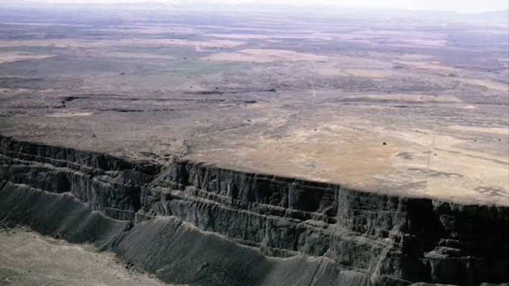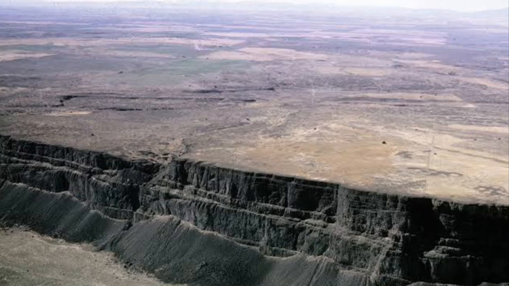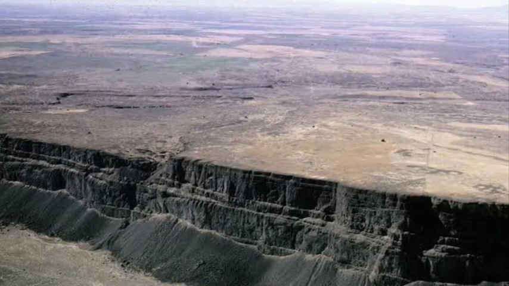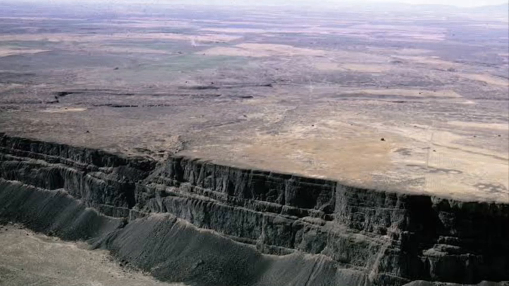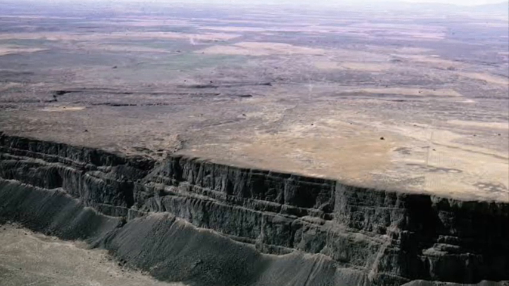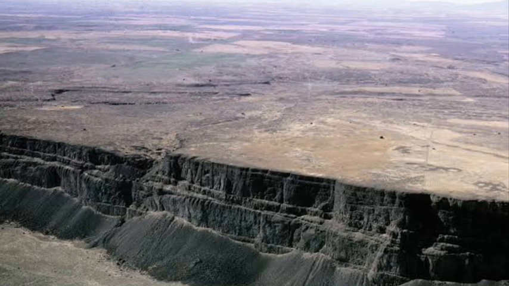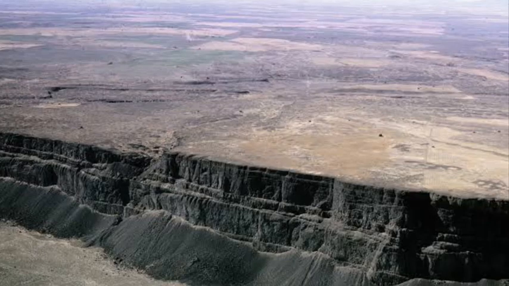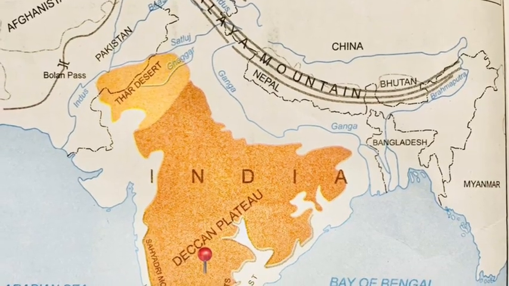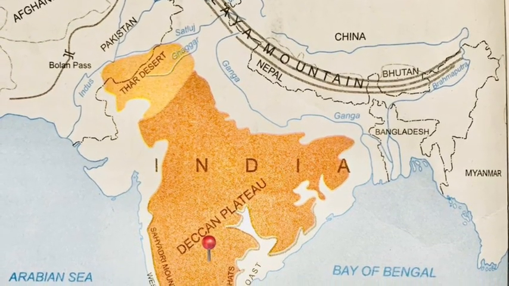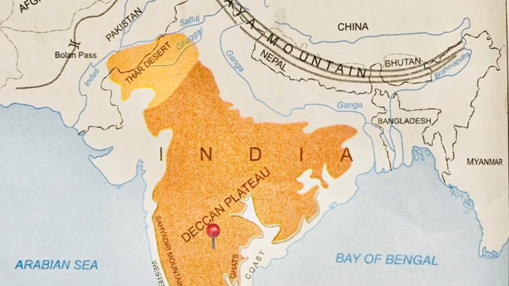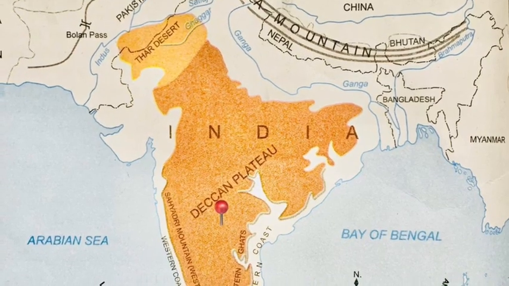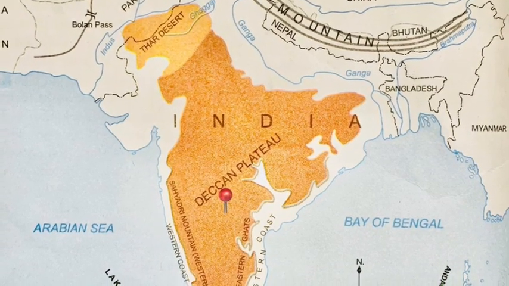Girls, next on the screen, you can see a picture of the plateau. Plateau means an area of level high ground, also called tableland. The next region is the Deccan Plateau. The region between the east and the west coast of India tapers off to the south.